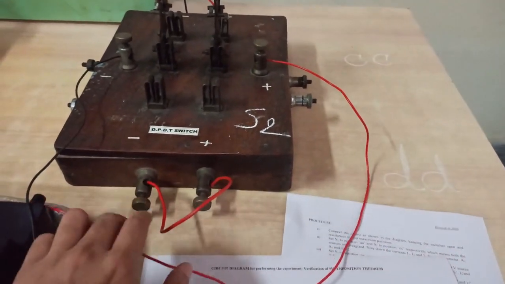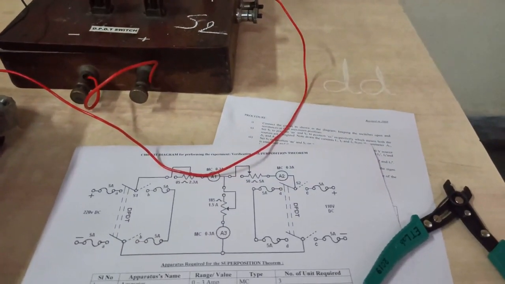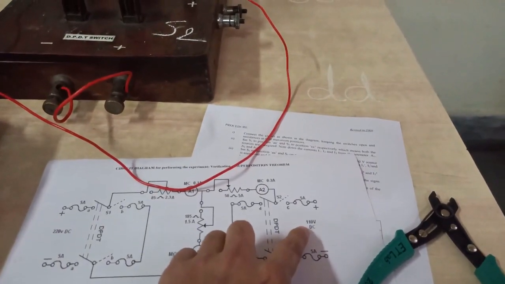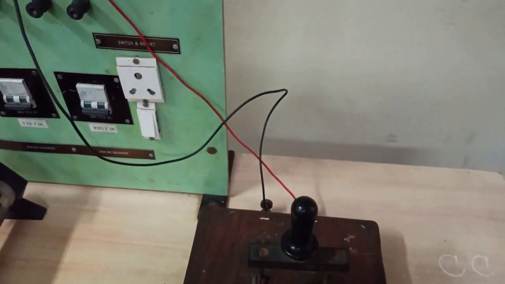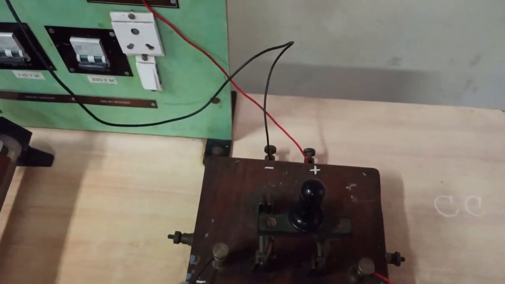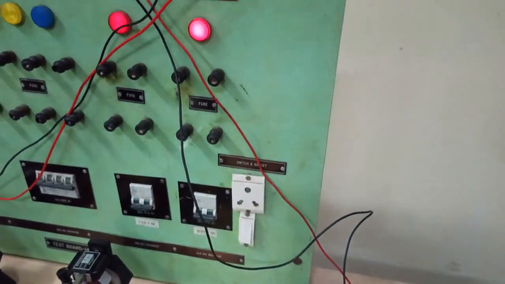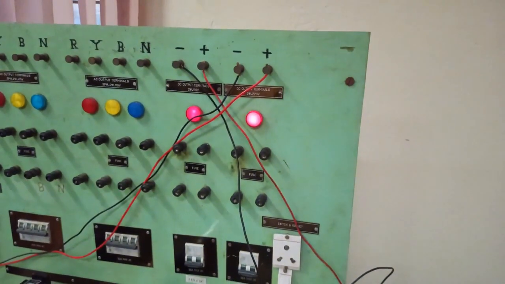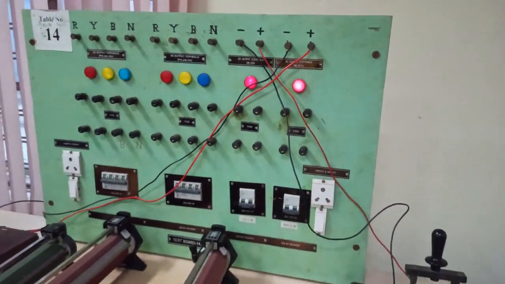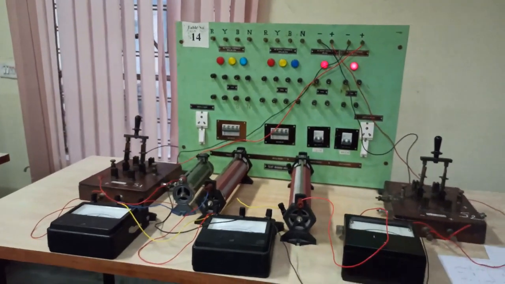Here we are putting a short, and on the other side of the DPDT we have 110 volt to be connected. On the other side of the DPDT you can see we have two wires and they are finally connected to our 110 volt supply. So, this is how the entire circuit arrangement is done and the circuit is complete.